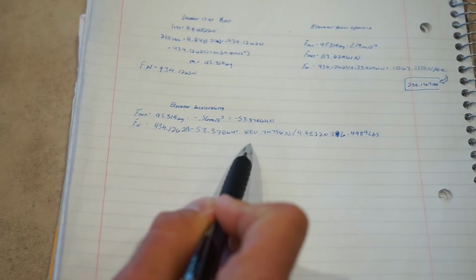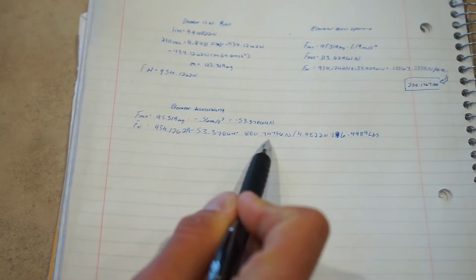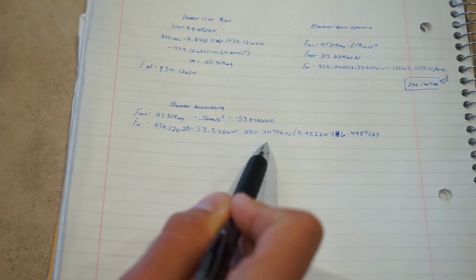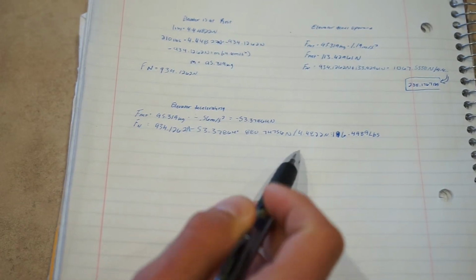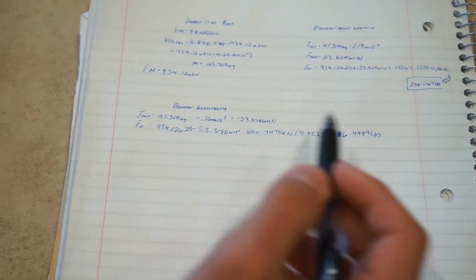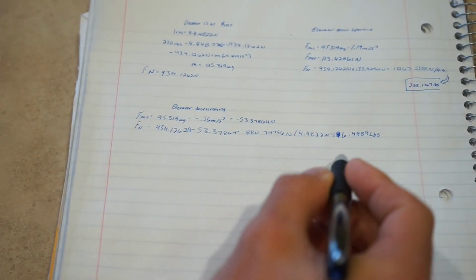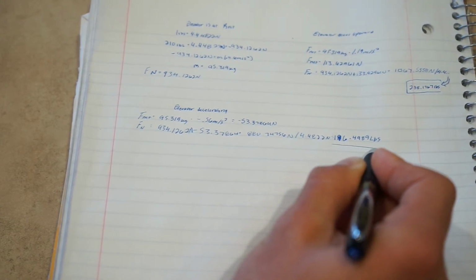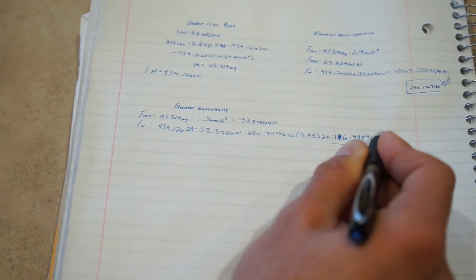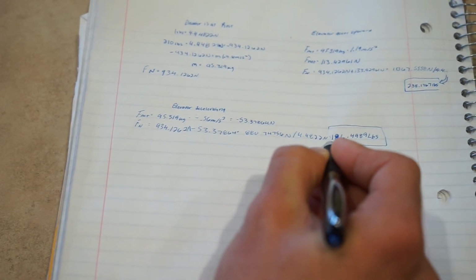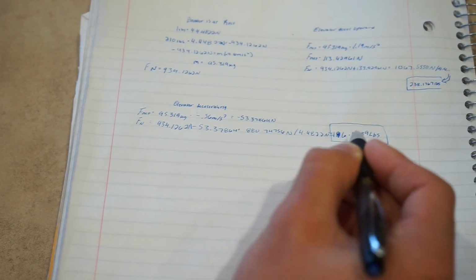So our force normal when the elevator is decelerating is 880.74756 newtons. And you divide that again by the conversion to pounds, and that equals, in pounds, 196.4989 when the elevator is decelerating, coming to a stop.